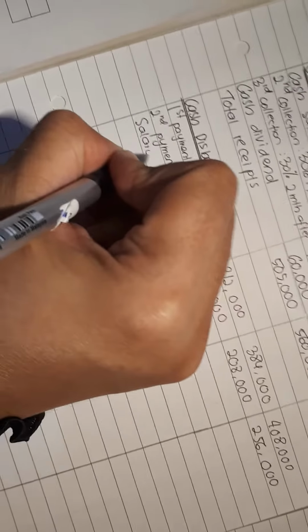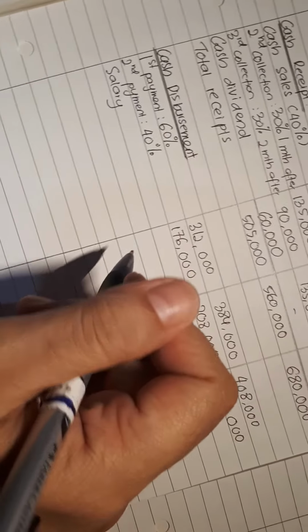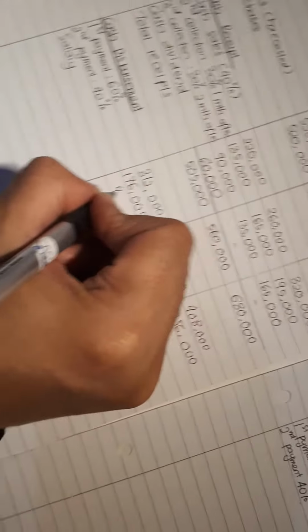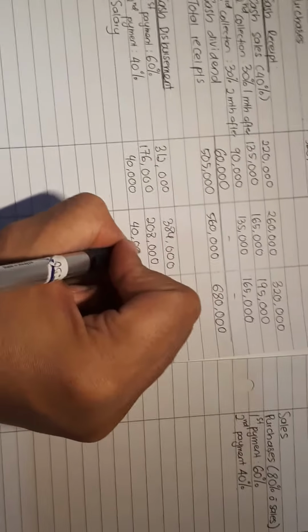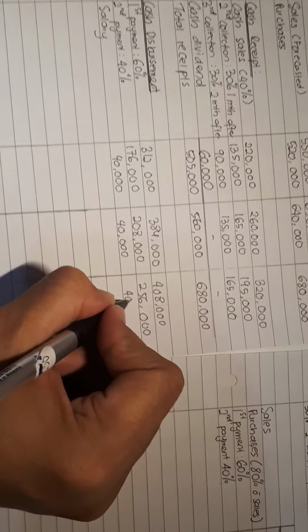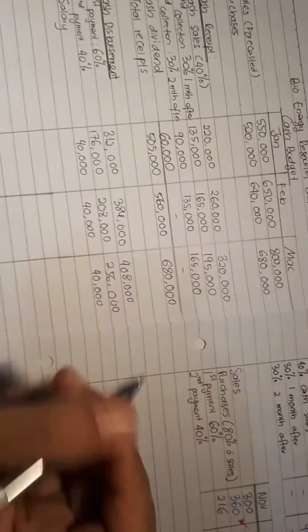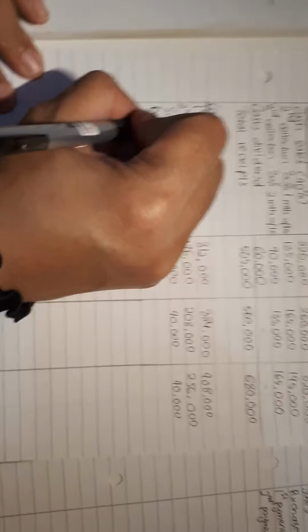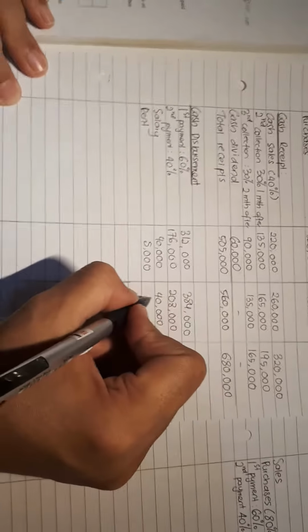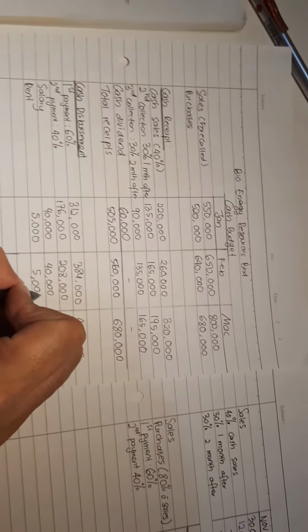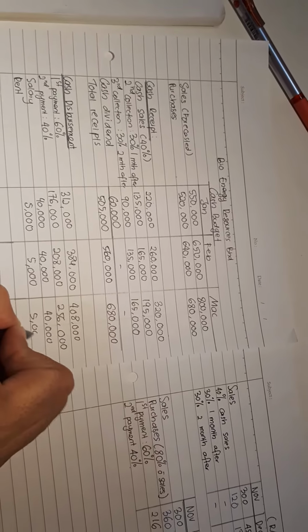Contohnya dia kata salary. So salary you kena bayar setiap bulan sebanyak 40,000. Okay, so masukkan salary 40,000 for January, February and March. Okay, next rent 5,000, for January, February and March.